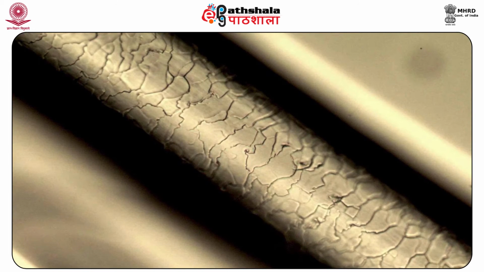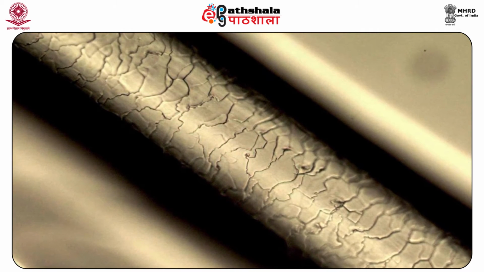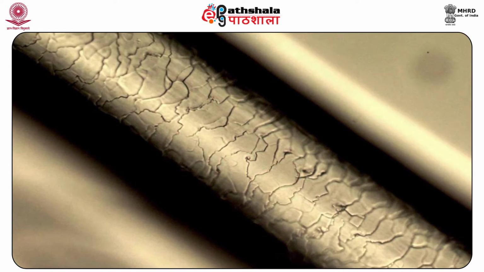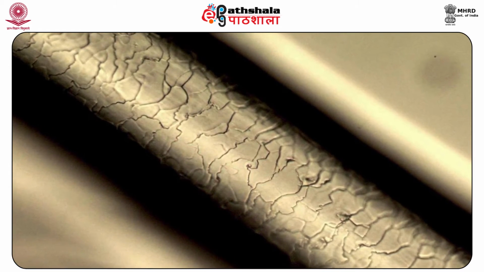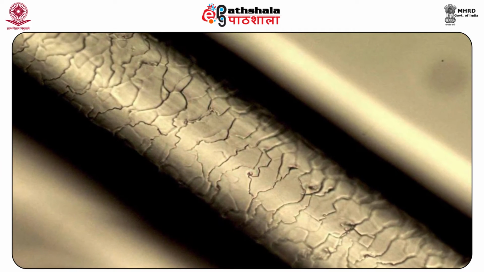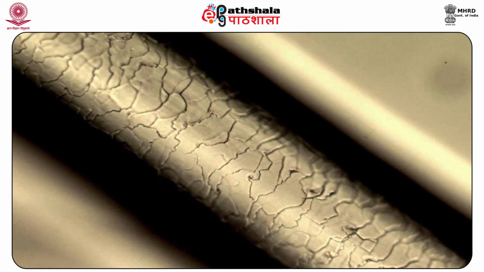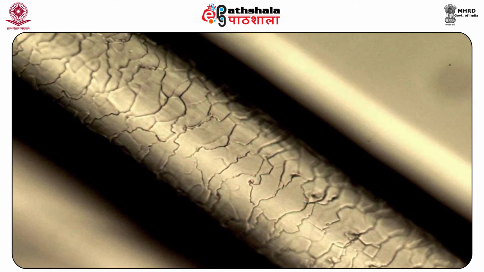The ratio of the diameters of the medulla and the hair, measured at the thickest point, is known as the medullary index. Its determination establishes the species of origin. The medullary index of human hair is commonly less than 0.3, and in animals it is generally more than 0.5.